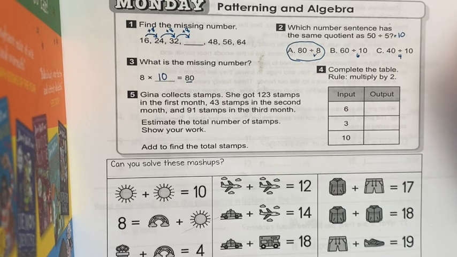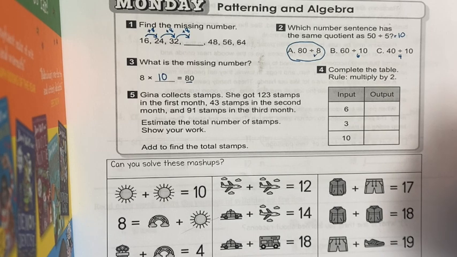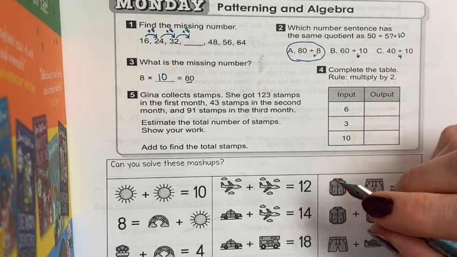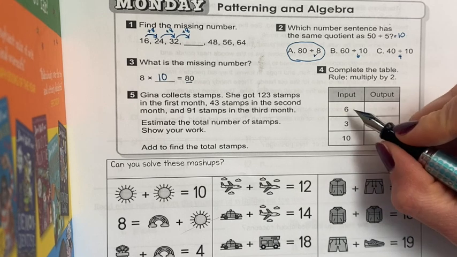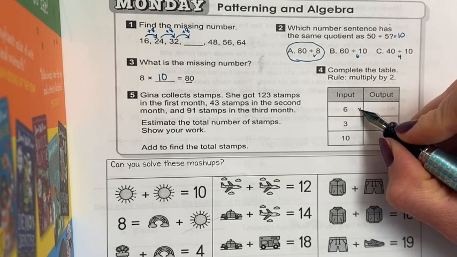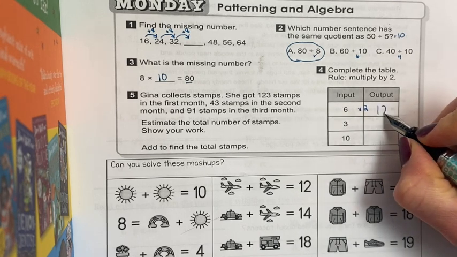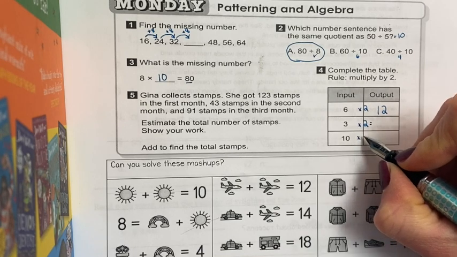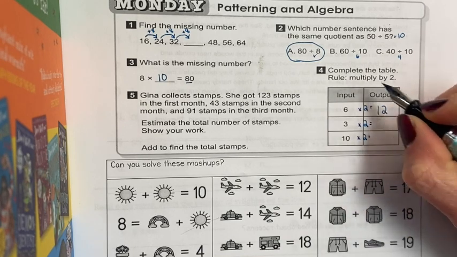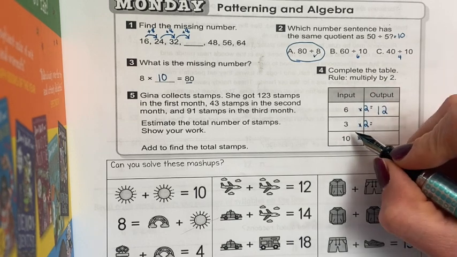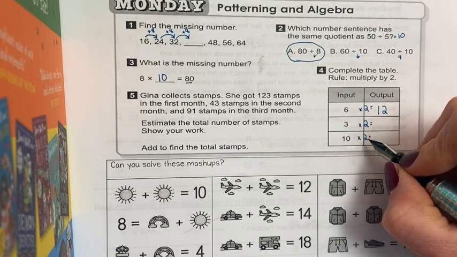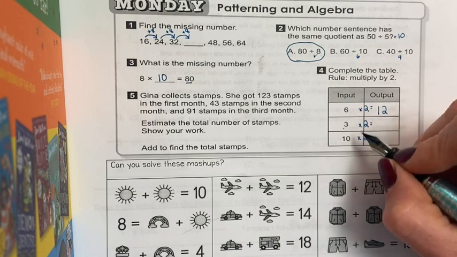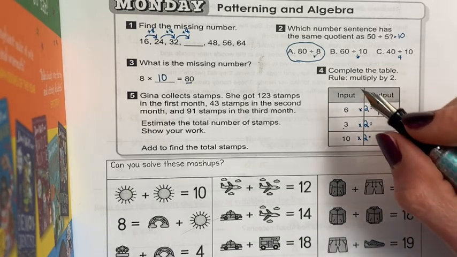Number 3, complete the table, multiply by 2. So input is 6. I'm going to do the first one, and then I'm going to explain how to do the other ones, but you are going to do them yourself. So double input is 6. You go times 2 is 12. So each of these, when you see input output, it tells you the rule. So 10 times 2, 3 times 2. You're going to figure that out. Double the numbers when you're multiplying by 2.